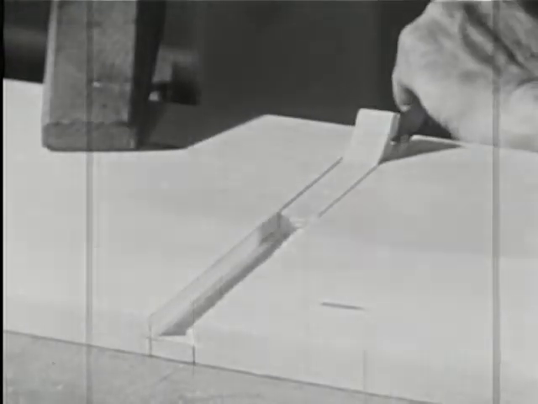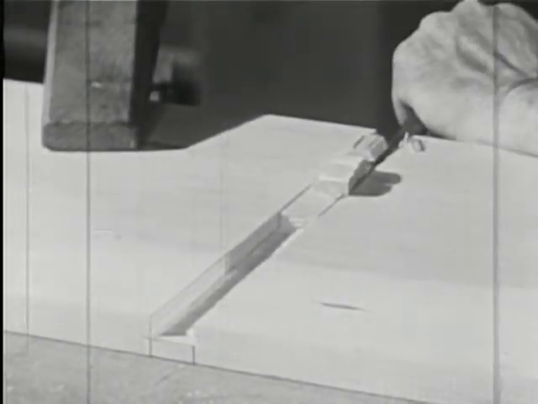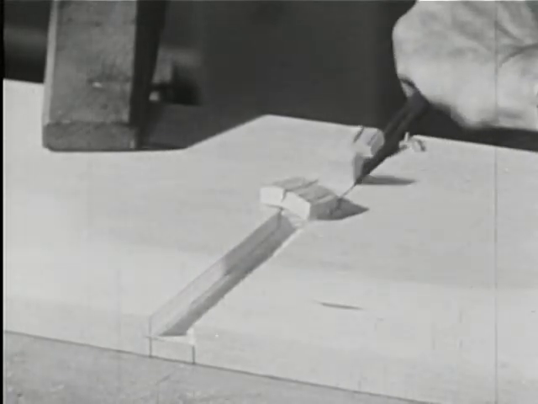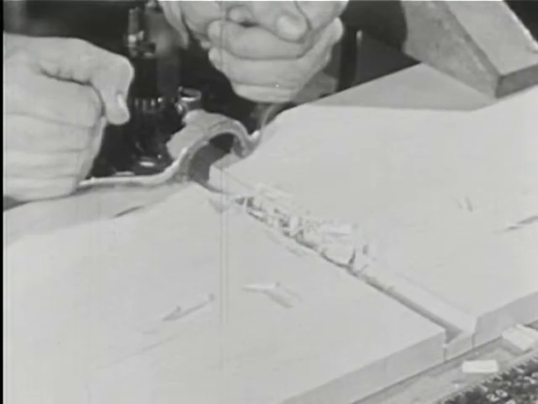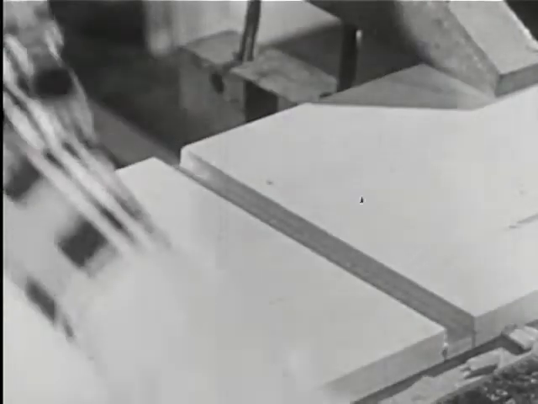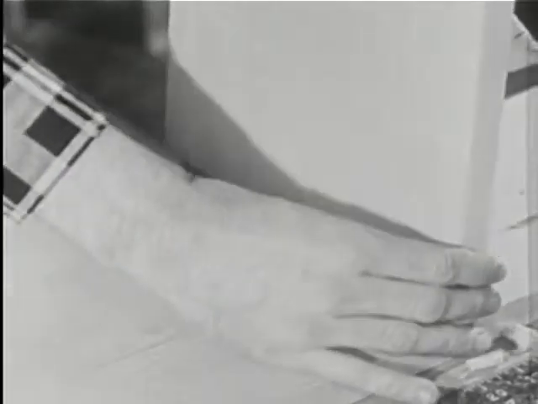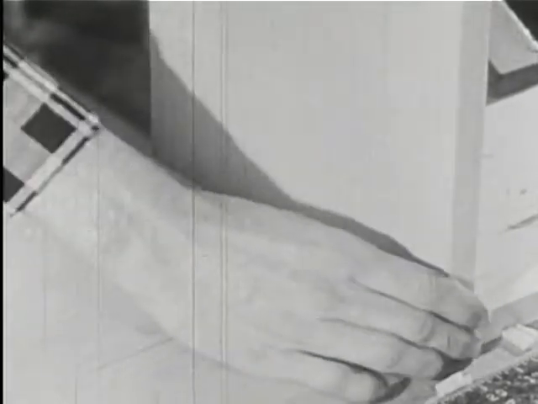Use the chisel with a mallet to remove the waste stock. Chisel from both sides, leaving the cut high in the center. Smooth the bottom of the dado with a chisel or a router. The piece should fit snugly, but not so tightly that it has to be pounded in.